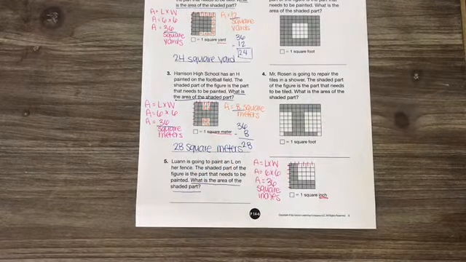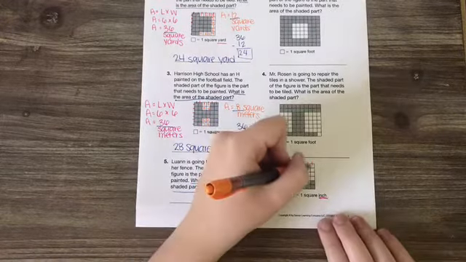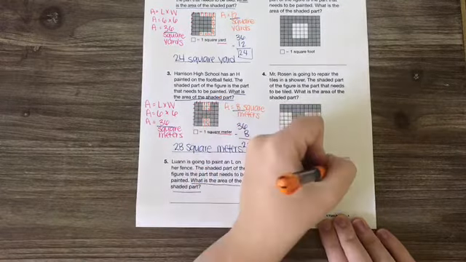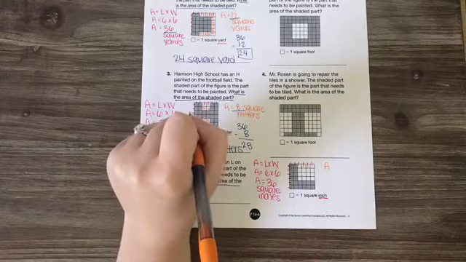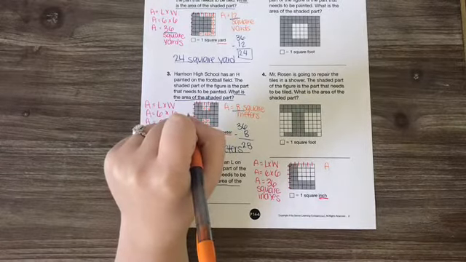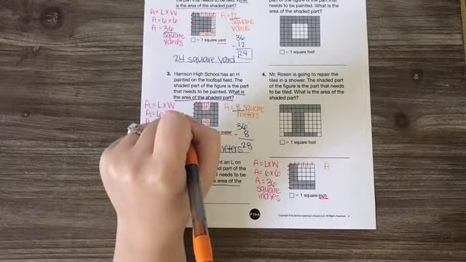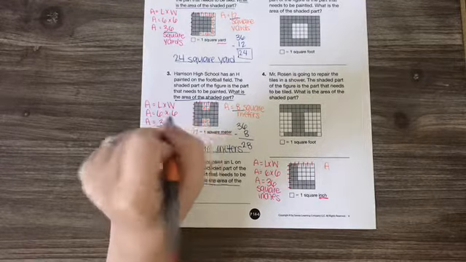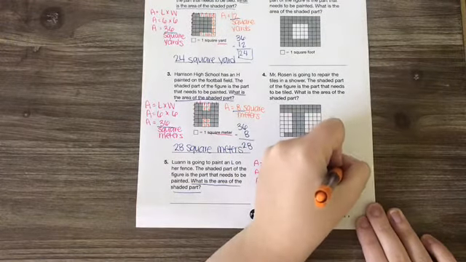All right, now what is our second step? Yes, we are going to look at our non-shaded figure and find the area of that. Can we use the count? We can use the counting on strategy, or we can use the formula. It's totally up to you. Okay, yeah, let's use the area one. And then you know what? I'll go over the other one as well.